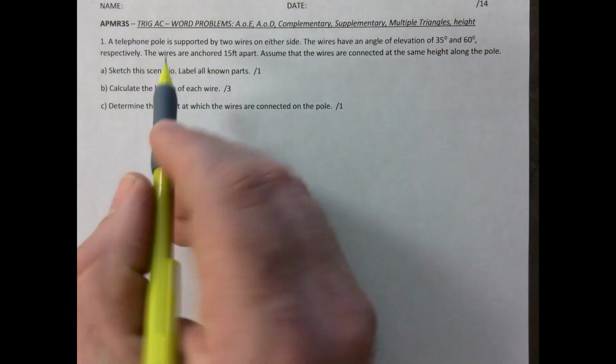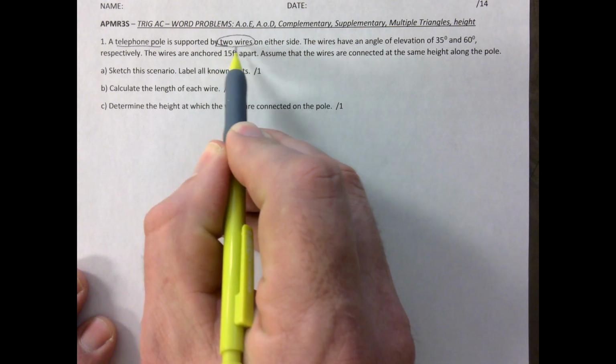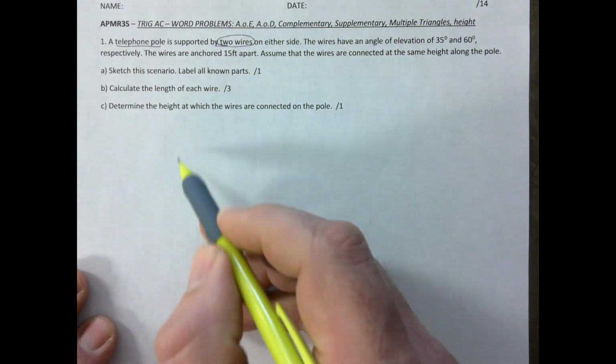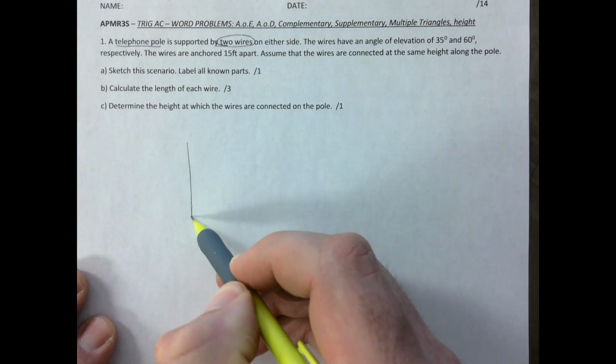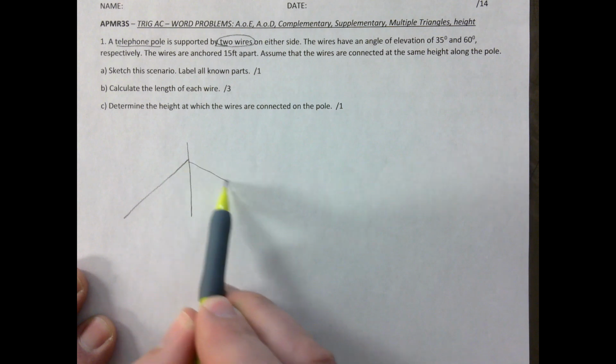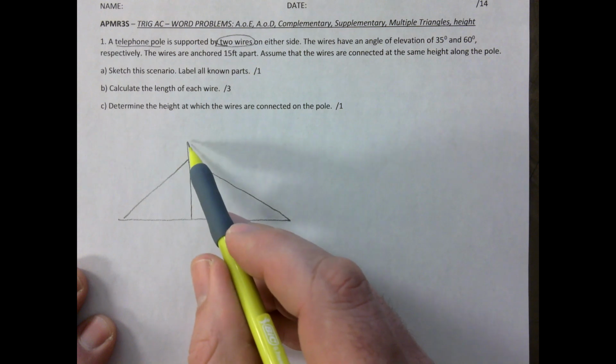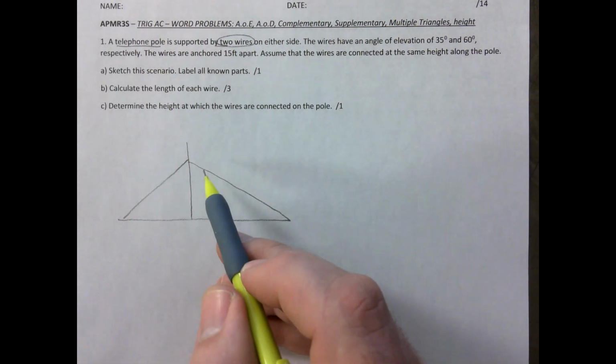So you've got a telephone pole supported by two wires. Those are called guy wires as well, on either side. So you should have a pole and it's supported by wires, right? Like this. We're not going to assume that it goes right to the top. Don't make that assumption. Usually that's not the case.